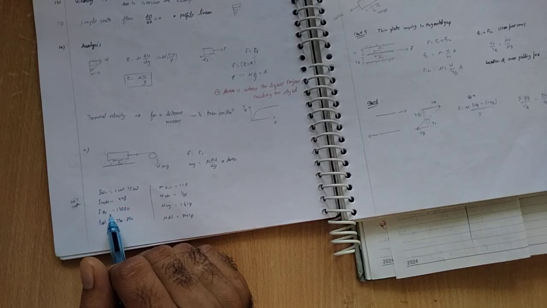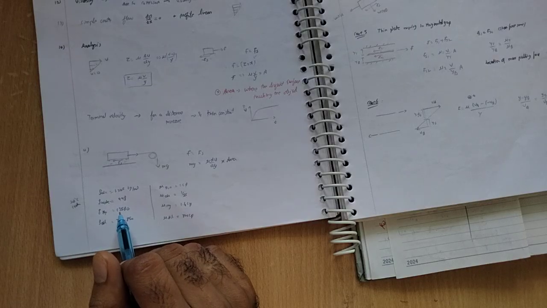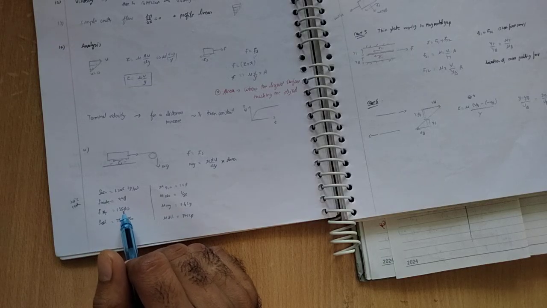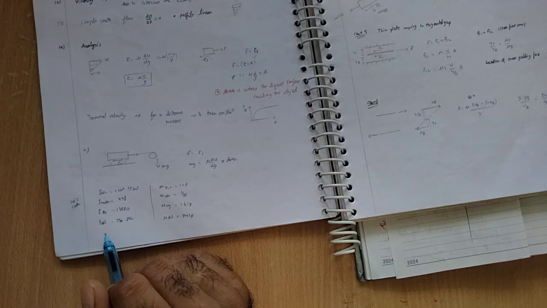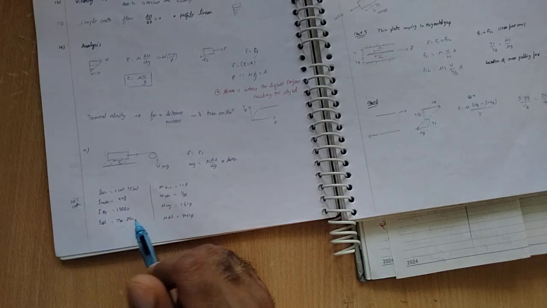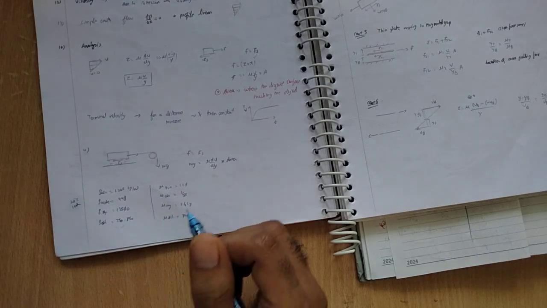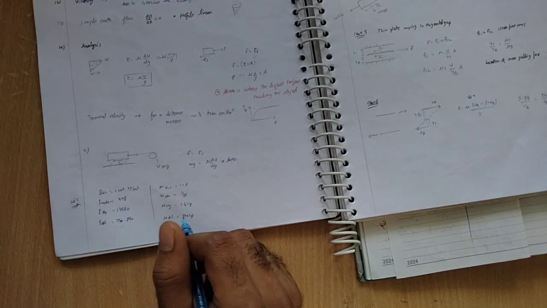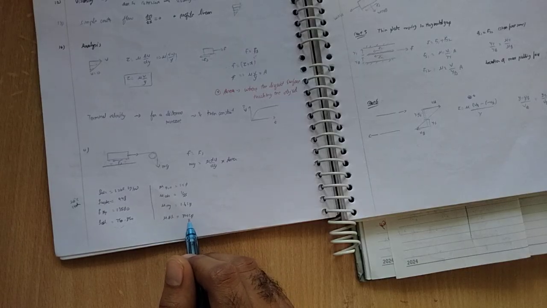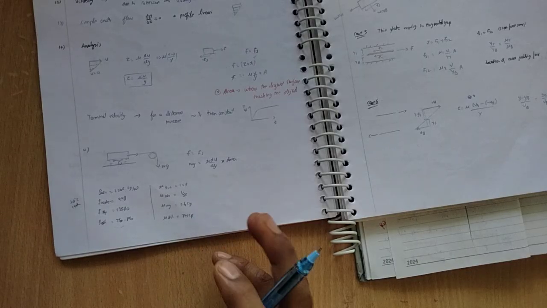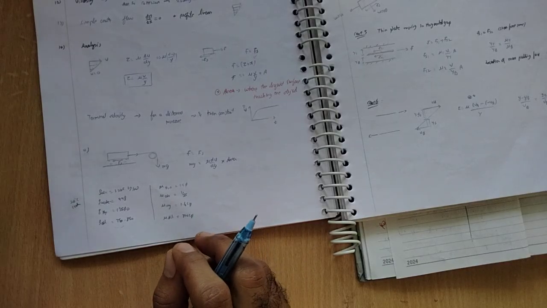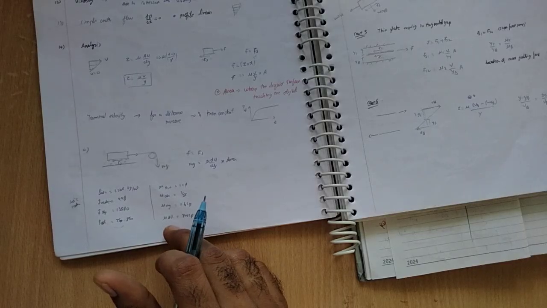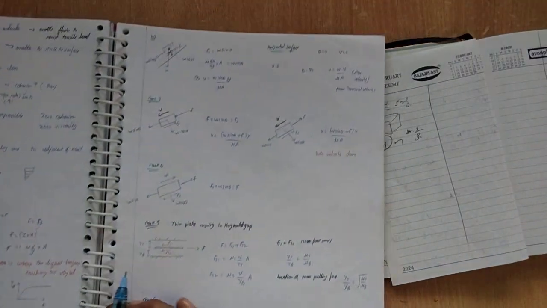Density of mercury is 13 tons, okay, 13580 kg per meter cube, and density of oil is this one, okay, 800. Generally you can see viscosity of oil is how much? 375. Since the viscosity is so much higher, this is for oil.